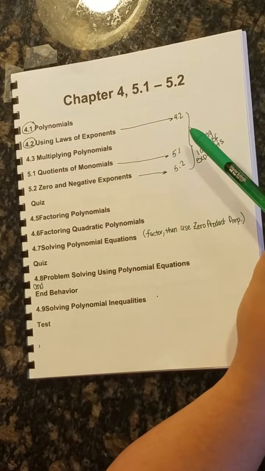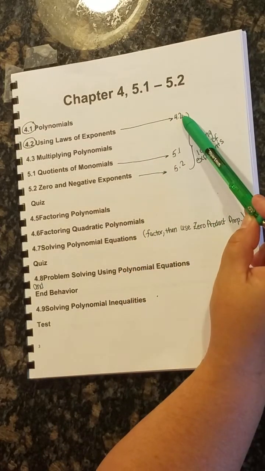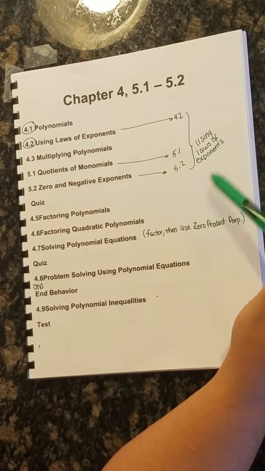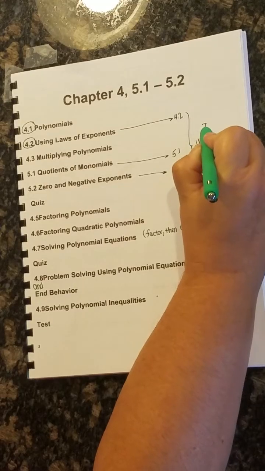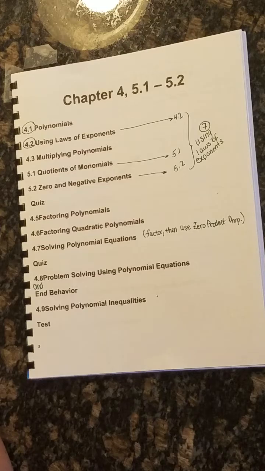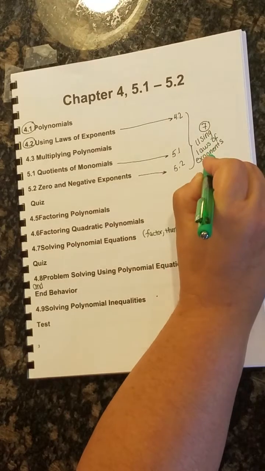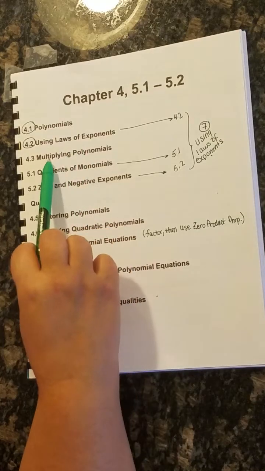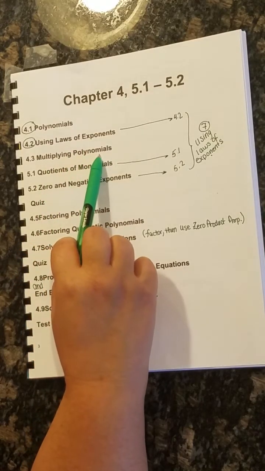So just letting you know, these sections of 4.2, 5.1, and 5.2 are all the laws of exponents, and there are 7 laws of exponents. You learned all of them in Algebra 1, so it's just going to be a review of 7 laws, and in addition to that, some harder, meatier Algebra 2 type problems. So when you use those laws of exponents, you will then simplify. After you use your laws of exponents, we're going to do some multiplying of polynomials, which you've done.